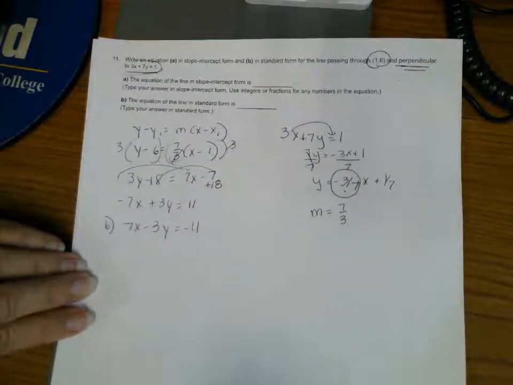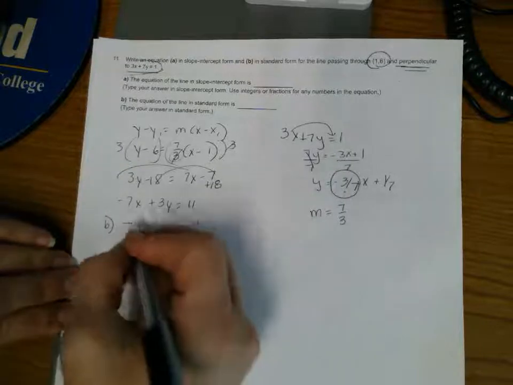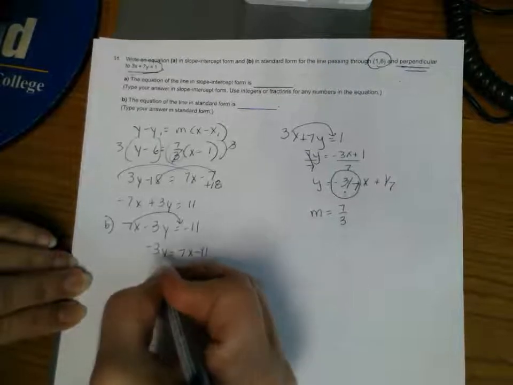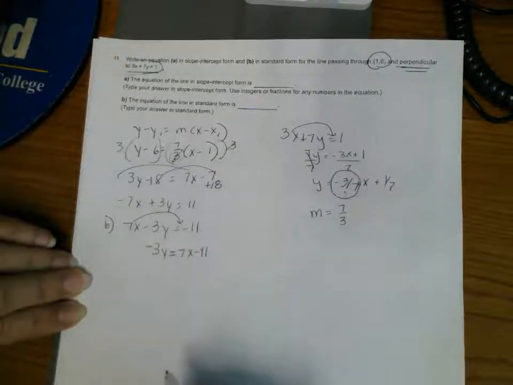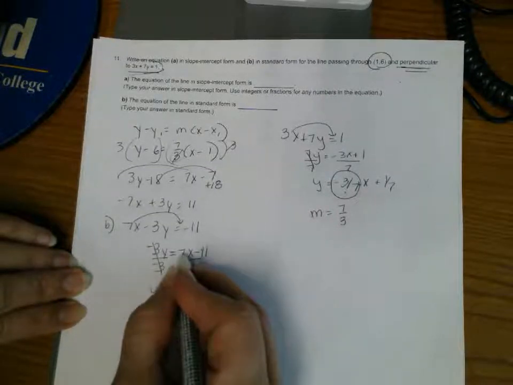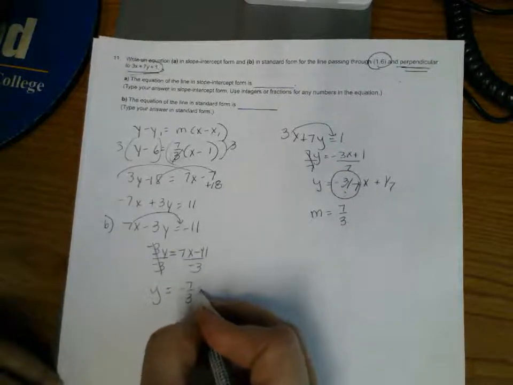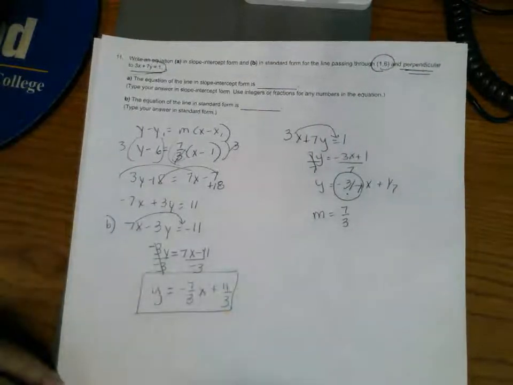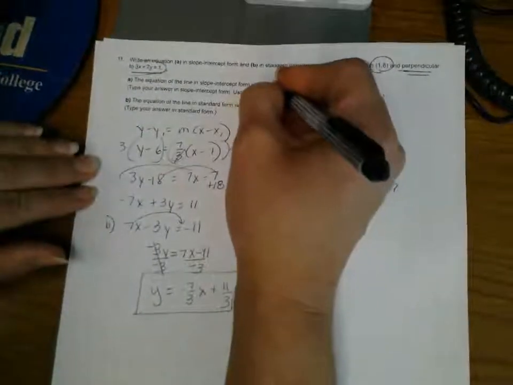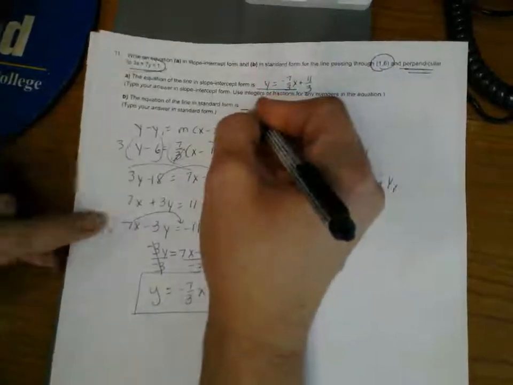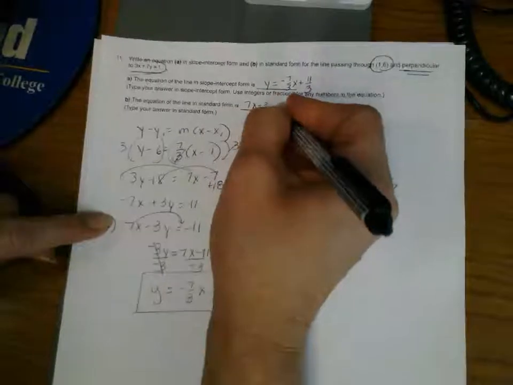Keep in mind, for slope-intercept form, I'm going to use this equation and rearrange it, throw the x back over. I know it seems like we're just all over the place here, but this is how I recommend doing it. Then divide out the negative 3. And then y equals negative 7/3. The negative can be on the outside, the upside, any place as long as you put the negative on the fraction. And then negative over negative makes that positive 11/3. And that would be your answer to A part. The slope-intercept form is y equals negative 7/3 x plus 11/3. And then for B part is this standard form, 7x minus 3y equals negative 11.